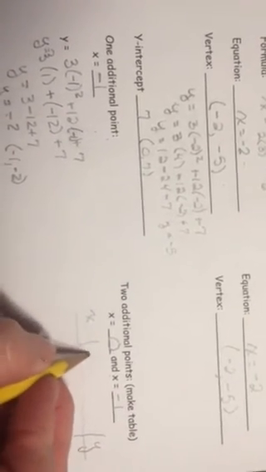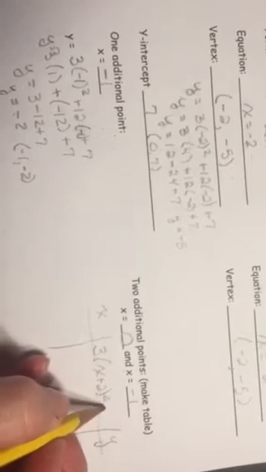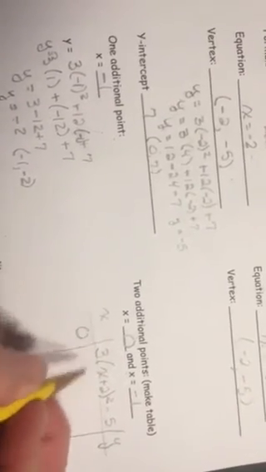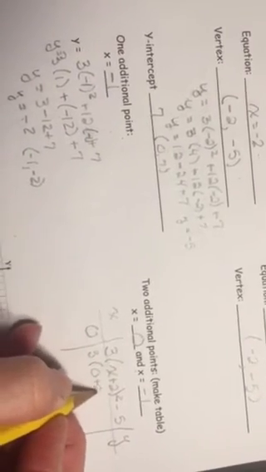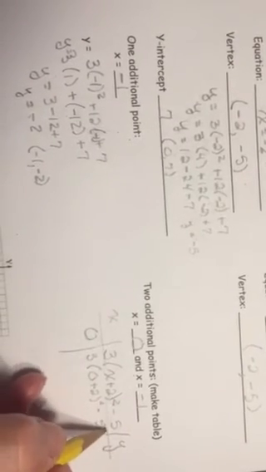So when I look at the right side of the equation, the y is equal to 3 times parentheses x plus 2 squared minus 5. I'm going to use those 2 input values. I'll do one at a time. 3 times the quantity 0 plus 2 squared minus 5.